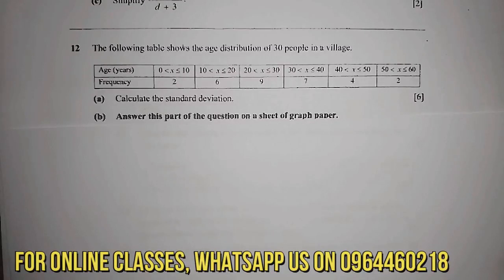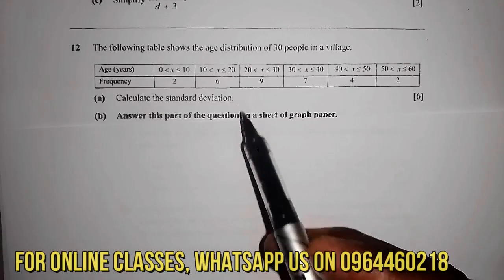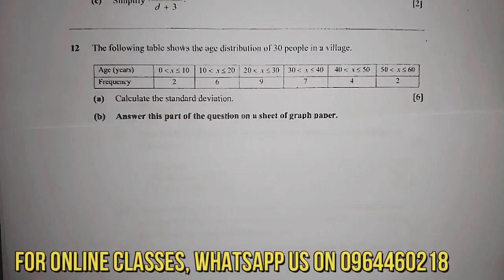When it comes to statistics, the first question that they'll ask you is about standard deviation. The standard deviation is like the deviation from the mean, like how far the data points are from the actual central point, which is the mean.